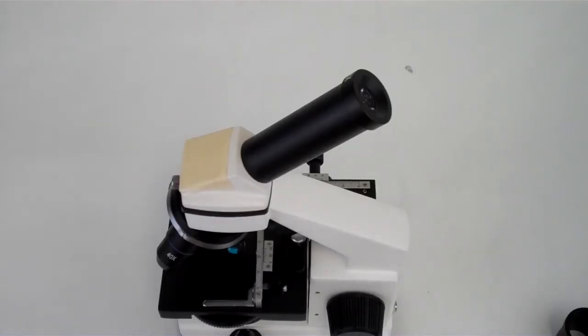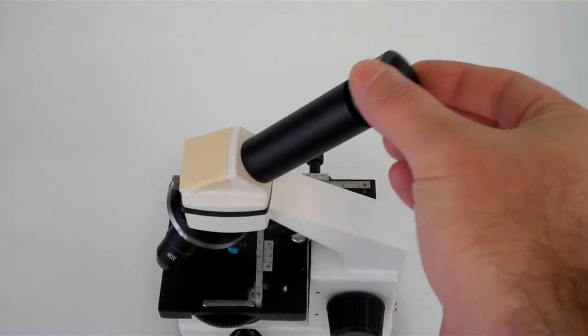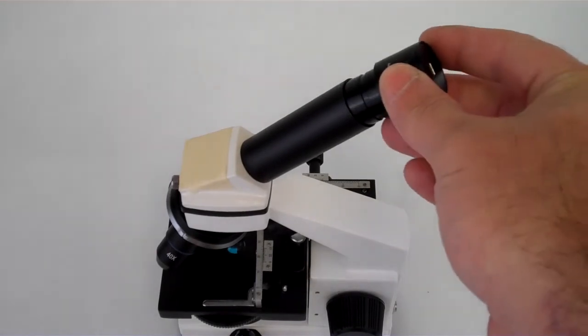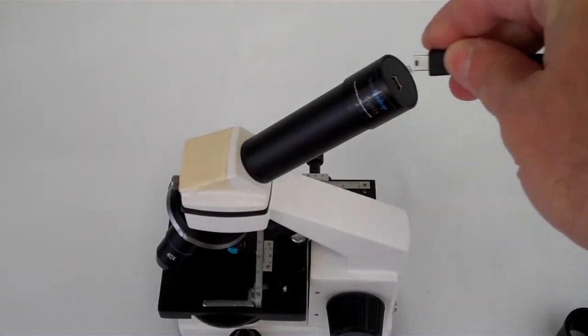Sometimes it's easier than that. The eyepiece may just slide right off, and in this case the optics doesn't need an adapter, it just slides right into the slot. And then you connect with USB.